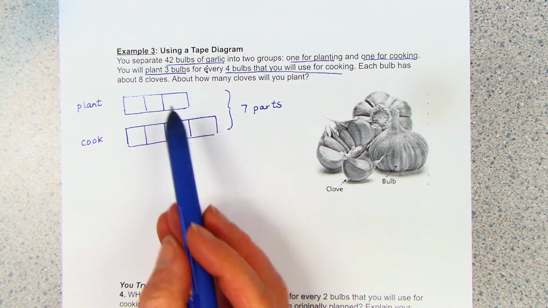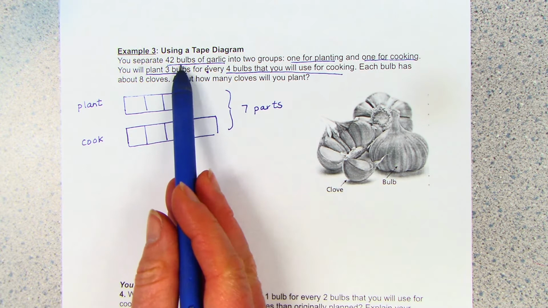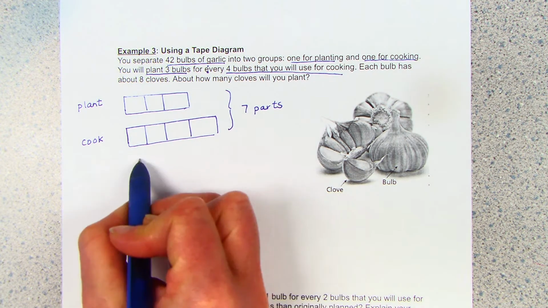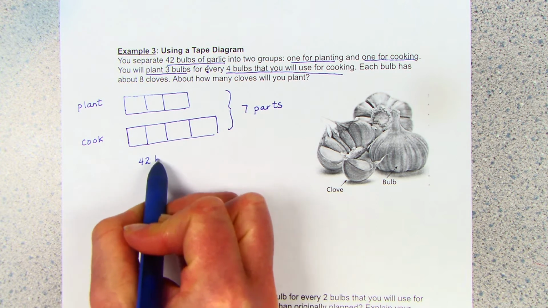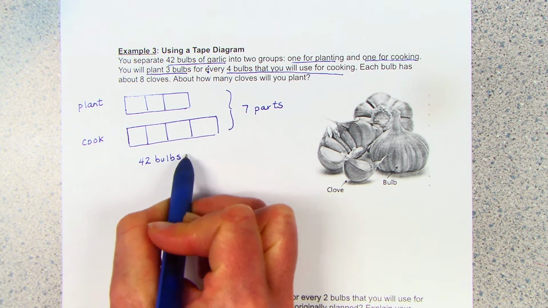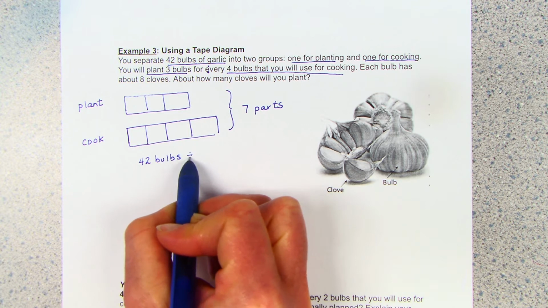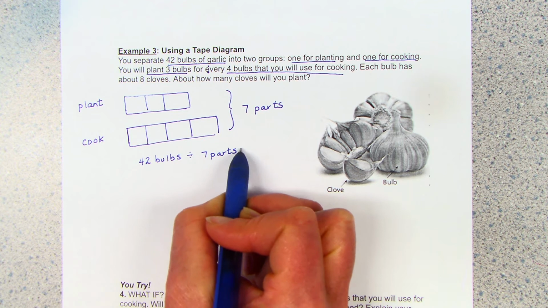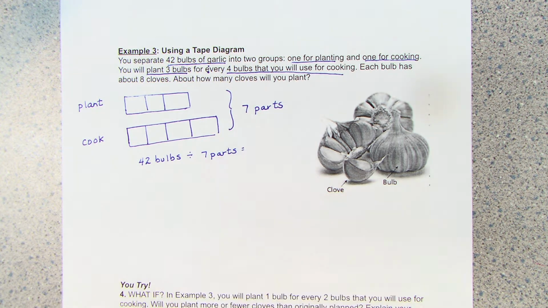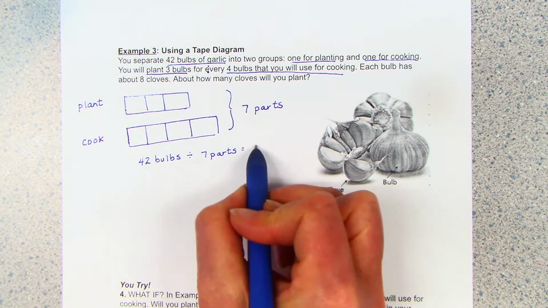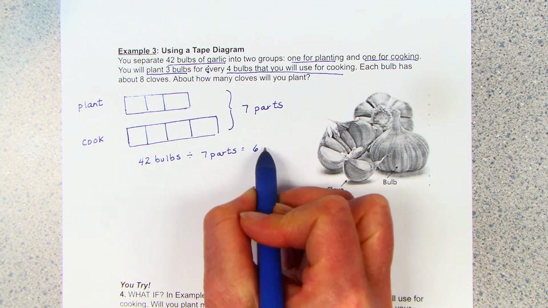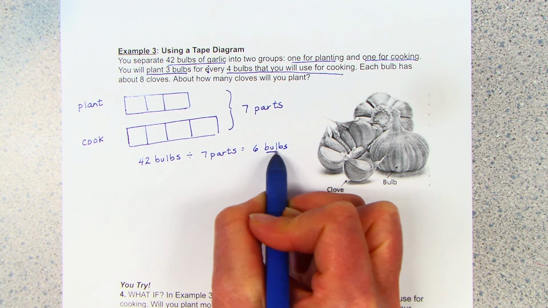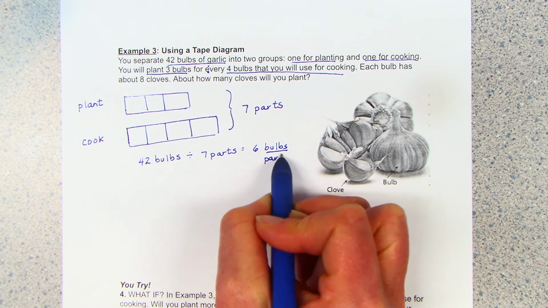All right, so I'm going to take my 42 bulbs of garlic and I'm going to divide it up into 7 parts. So 42 bulbs divided by 7 parts. I should have written that as a fraction so we could see that that is 6 bulbs per part. All right, I'll write it like that. Bulbs per part.